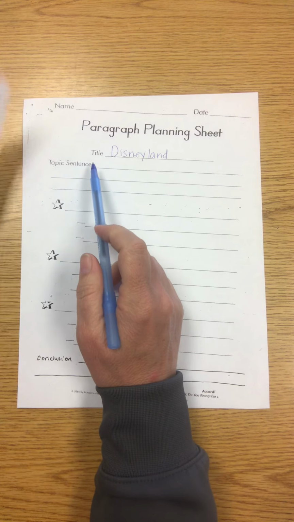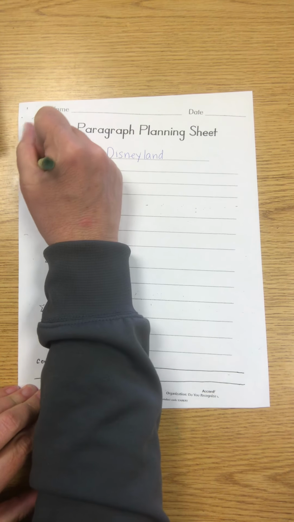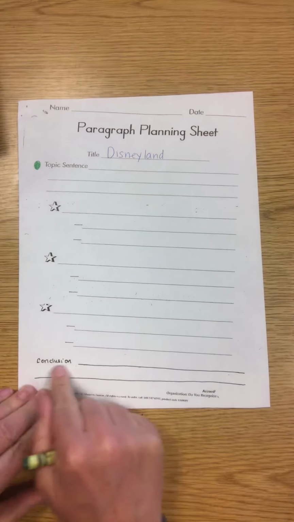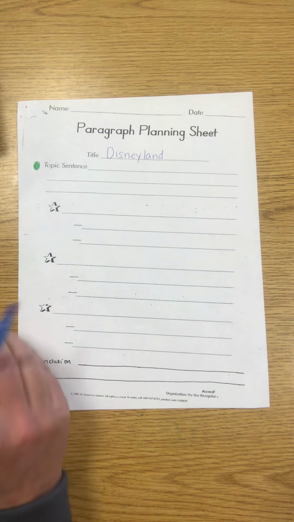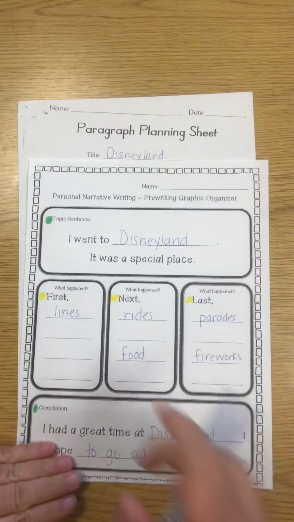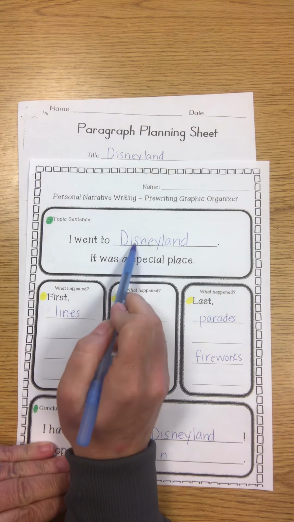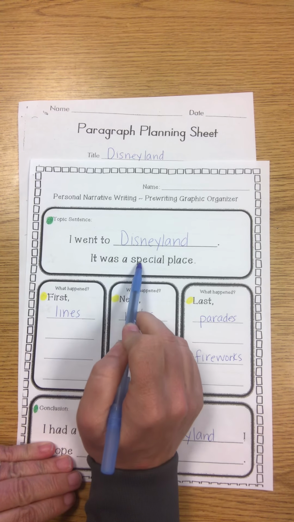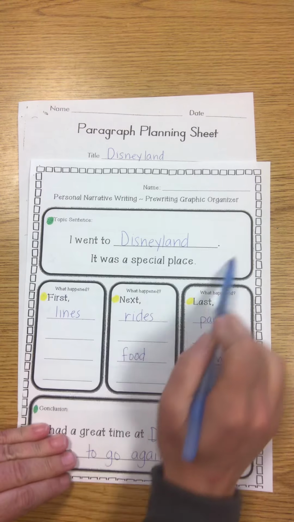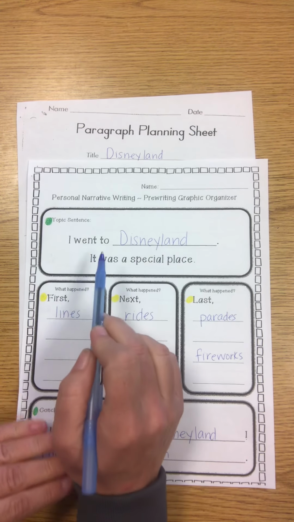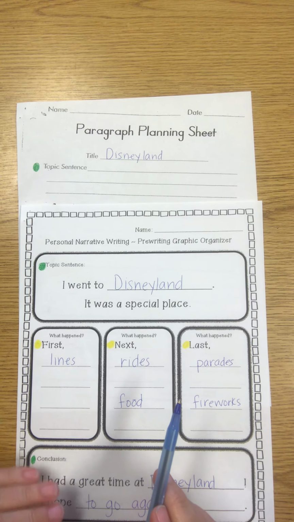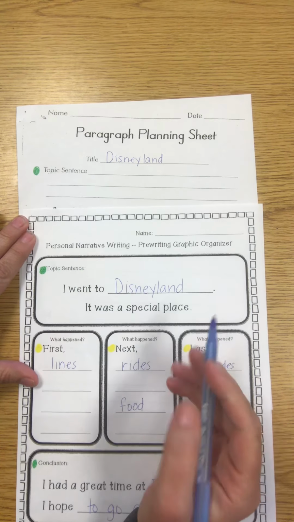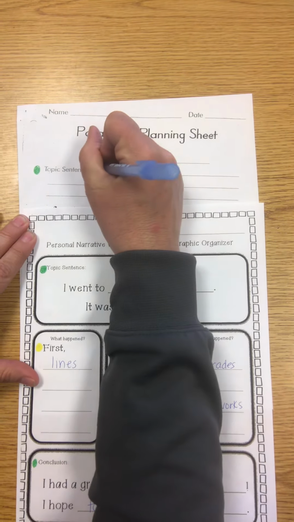Then I have to do my topic sentence, which I had green, so I'm going to put my topic sentence. And remember, it's going to relate to my conclusion down here, which is also going to be green at the end, okay? So my topic sentence, I'm just copying right from here. I went to Disneyland. It was a special place. I'm just going to copy the top of the hamburger bun right onto the topic sentence. So maybe I'm going to have my paper like this. You might need to have somebody help you unstaple it so you can just use it right here. So I'm just going to copy.